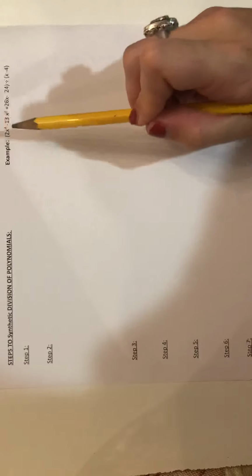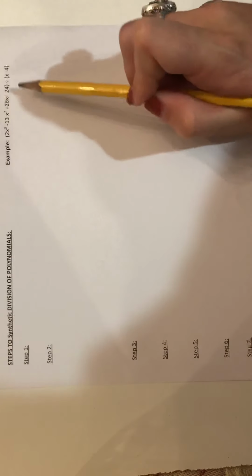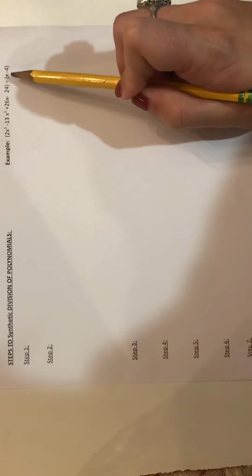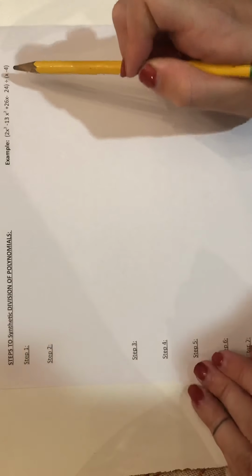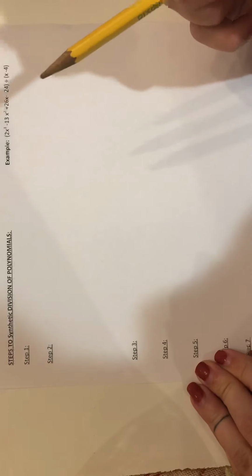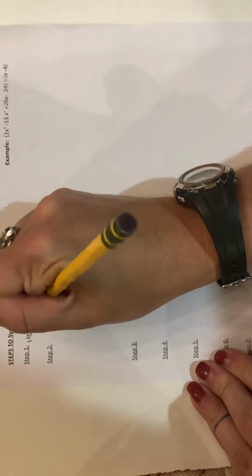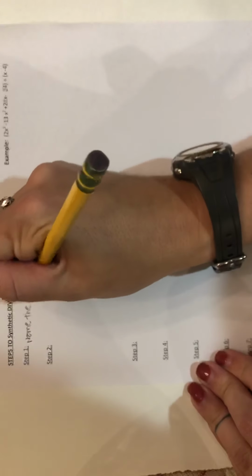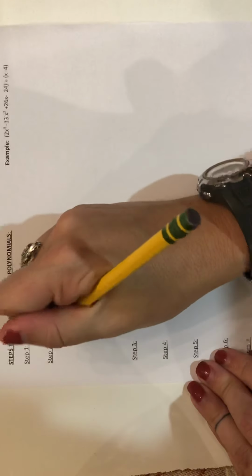So again, we have a polynomial, many terms. This one has 1, 2, 3, 4 terms divided by a binomial. See the 2 terms, 1, 2. And we're going to do the same step 1 that we did in long division. And we are going to name the degree and check the order.